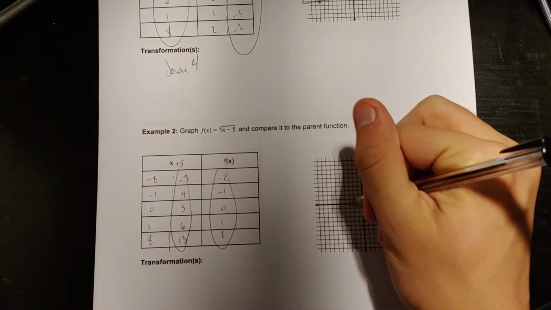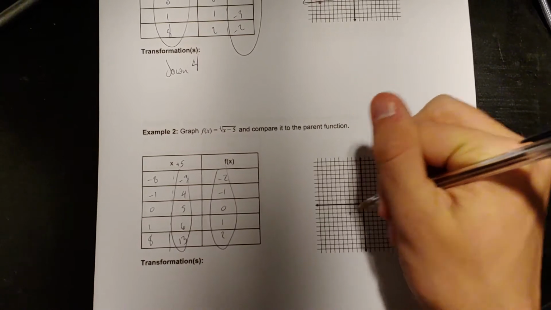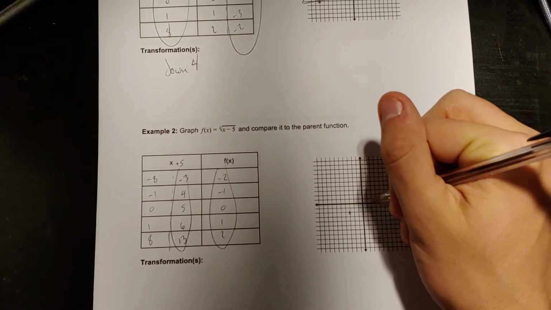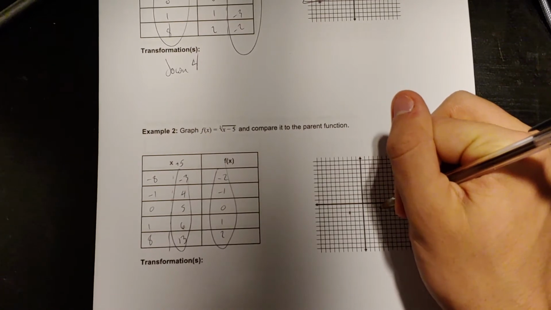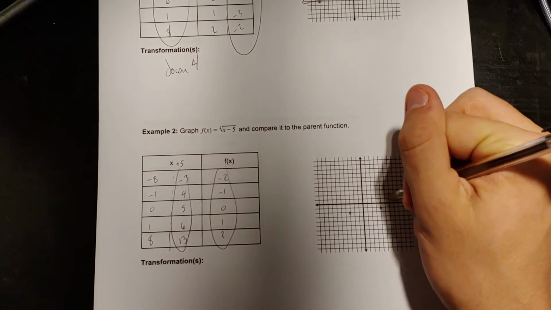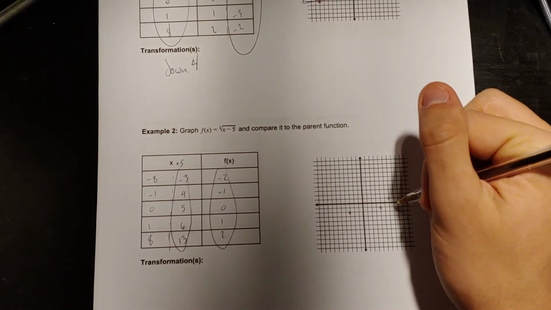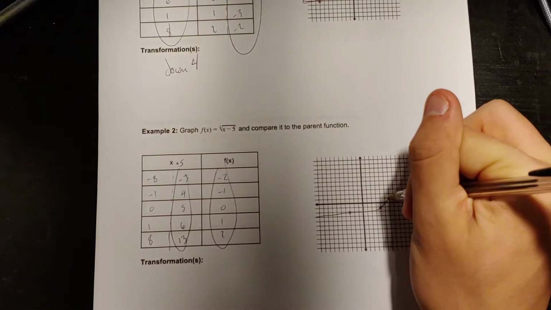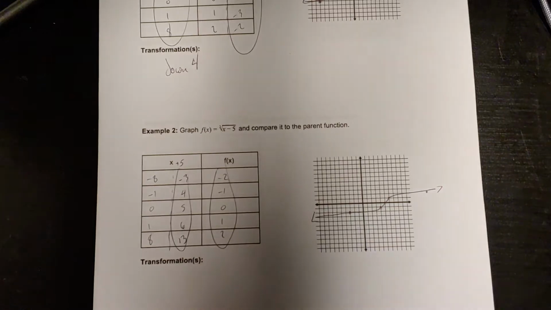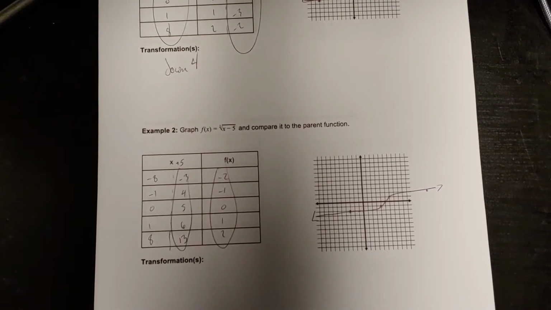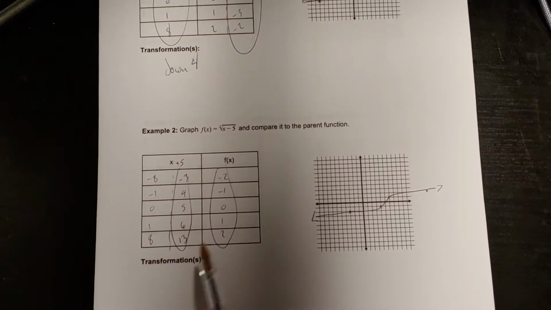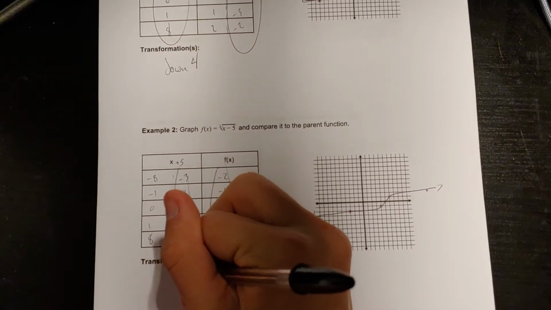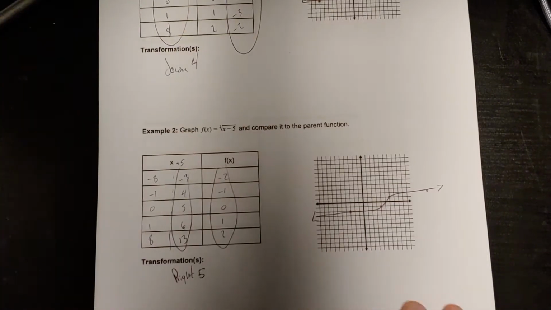So -3 goes to -2, then 4 goes to -1, 5 goes to 0, 6 goes to 1, and then we're somewhere over here. I'm going to draw my graph like that, and I'm done. We only had one transformation. That -5 made us do what? It made us go to the right 5. So hopefully pretty self-explanatory so far.